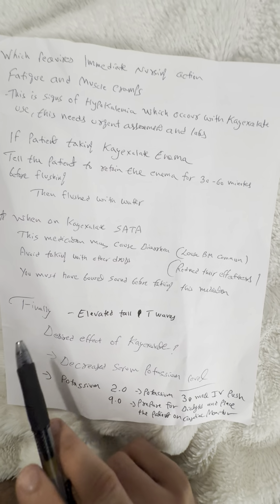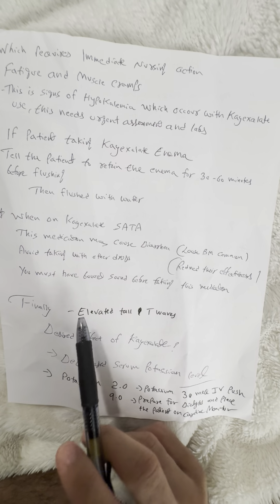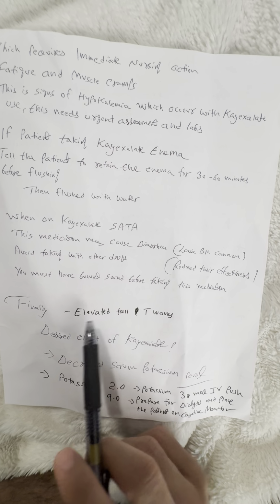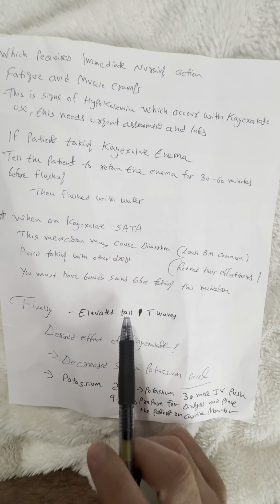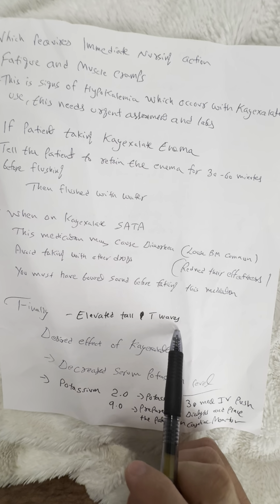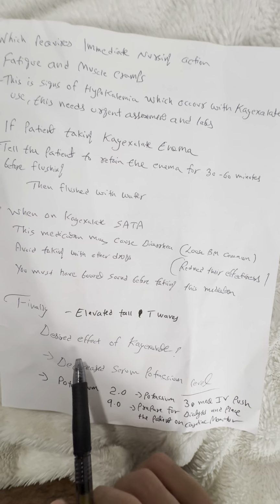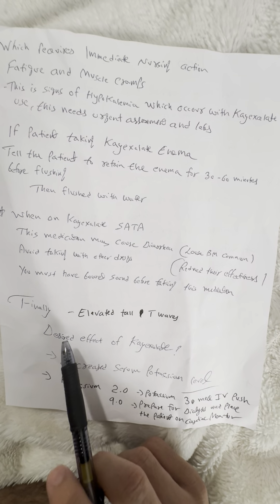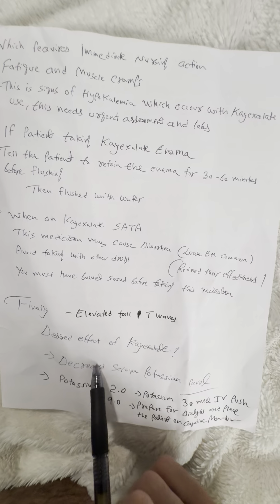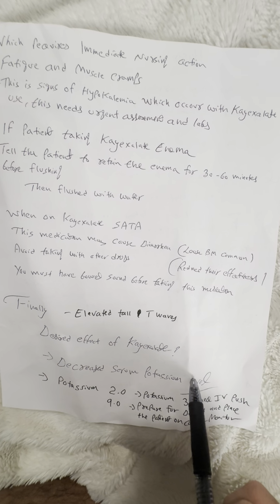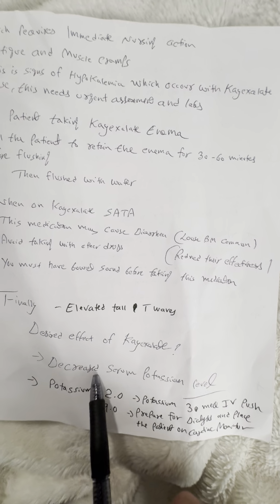So finally, a few more things that you need to know. If they ask which wave you are going to monitor, you're going to watch for elevated tall T waves on the monitor. Elevated tall T waves, that's the answer you're going to select, right? If the Kayexalate is working properly, what's going to happen? It will help to decrease the potassium level. So that means the potassium level will come into the normal range.